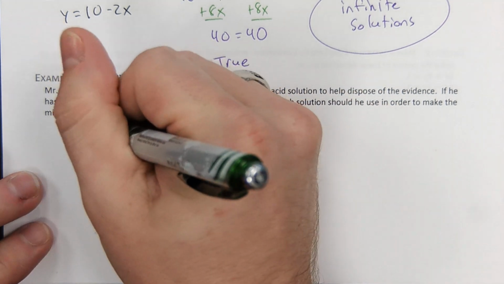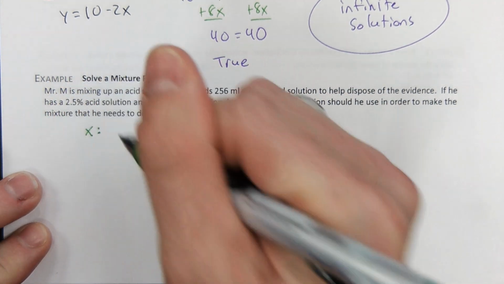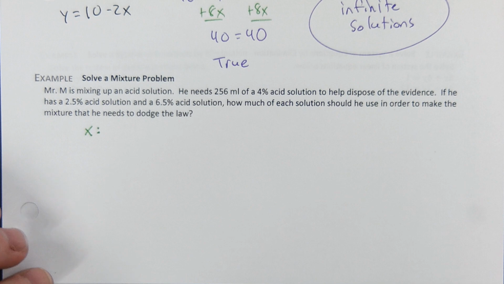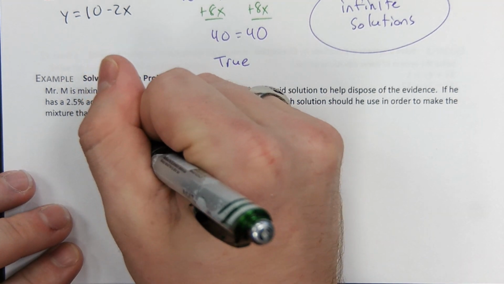Let's say I'm going to let variable x stand for the 2.5% solution.